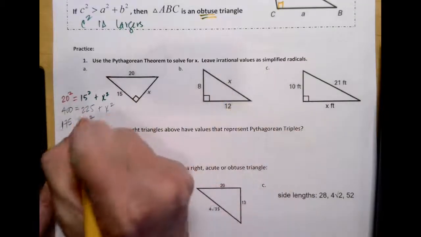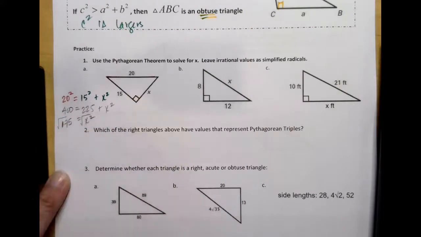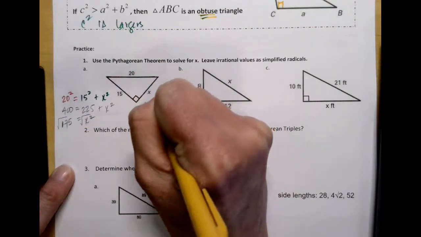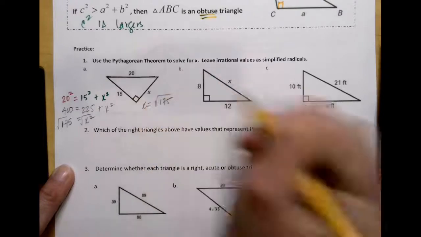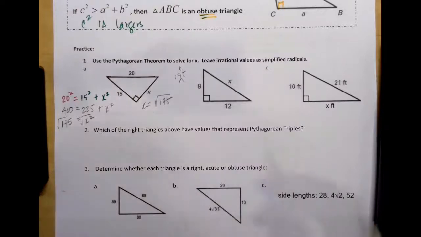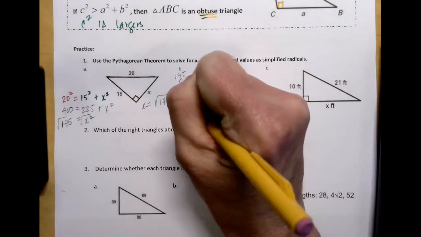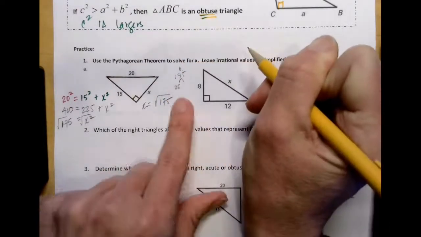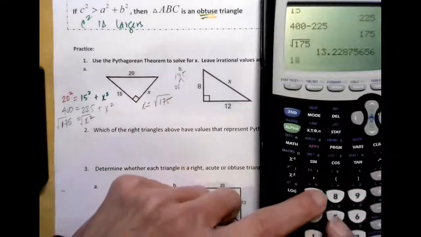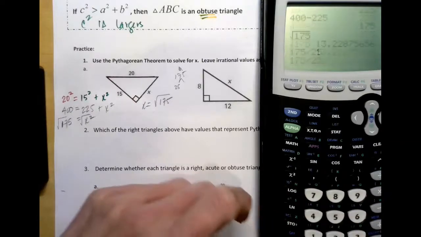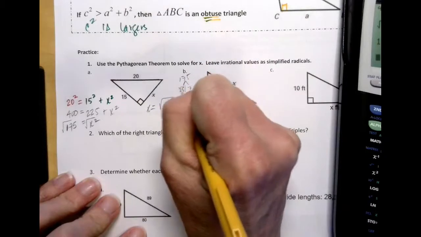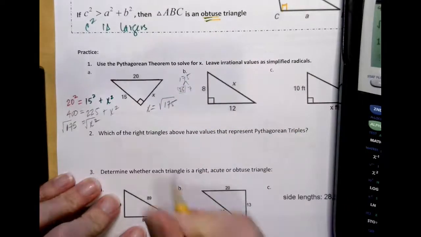So what I need to do when I solve this is take the square root of each side. So I know that x is going to be equal to the square root of 175. I need to think about 175 in terms of perfect squares. And I know that 25 goes into it, and I can use my calculator again, 7 times, which means that I can take the square root of this perfect square.